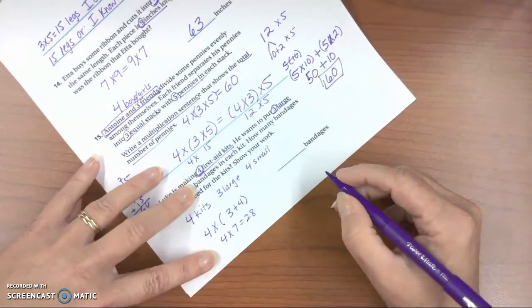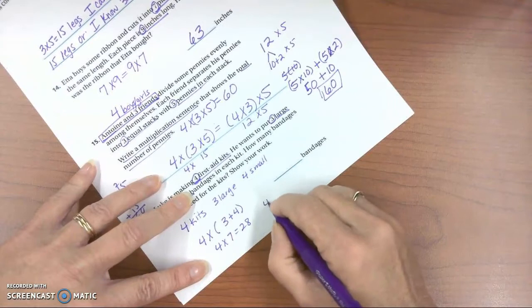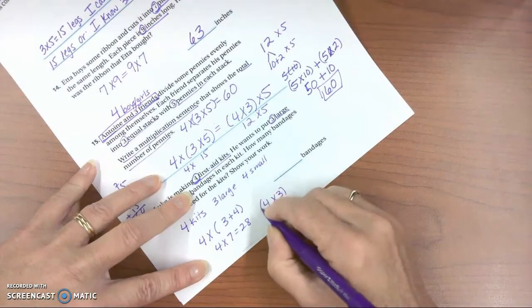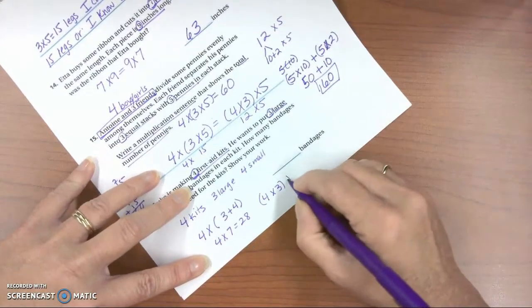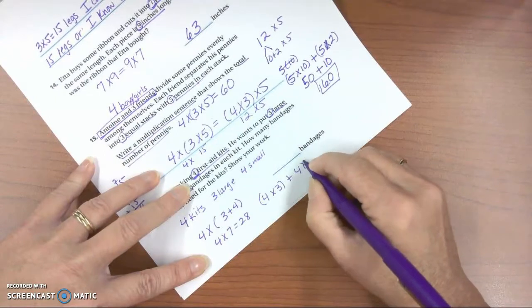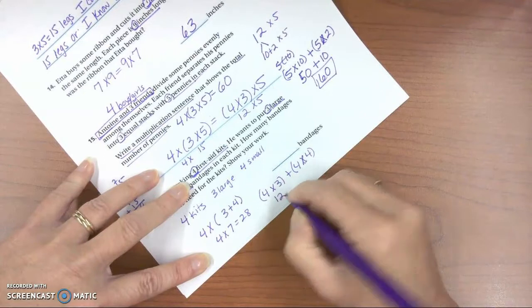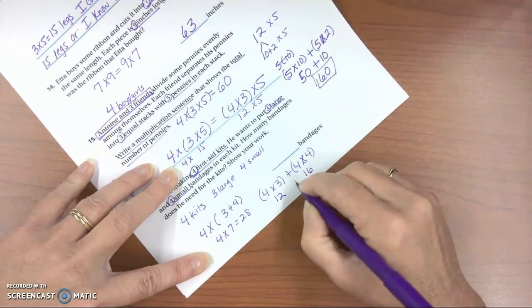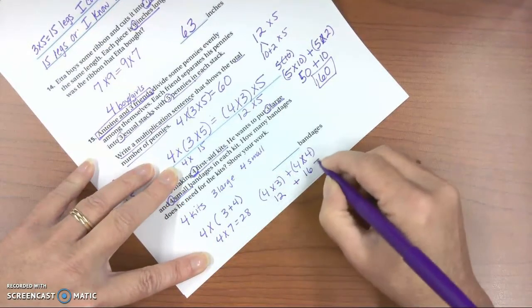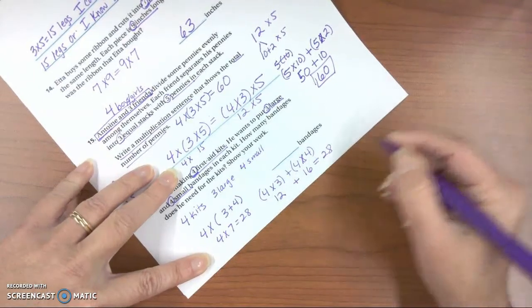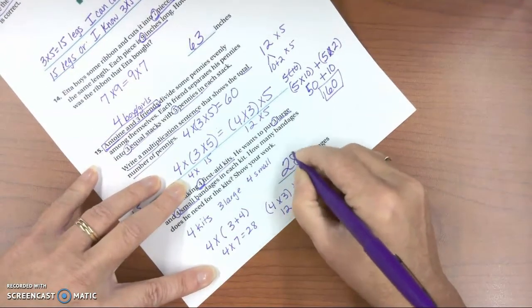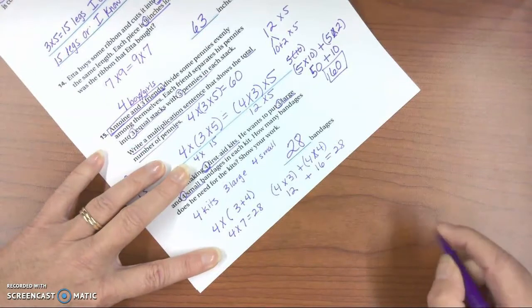We know that each kit has 4 times 3 large bandages, plus 4 times 4 small bandages, and we have 12 large bandages and 16 small bandages, and 12 plus 16 is 28. So altogether, whichever strategy you use, he has 28 bandages.